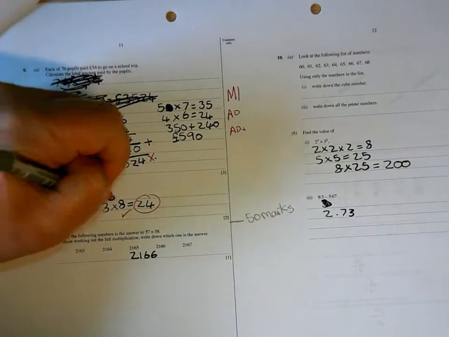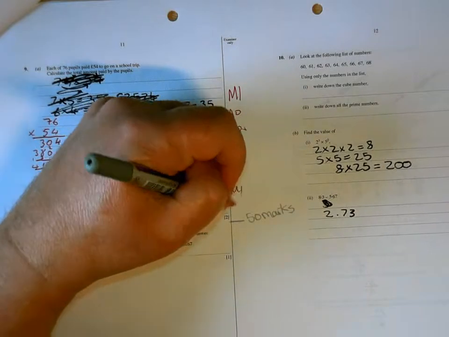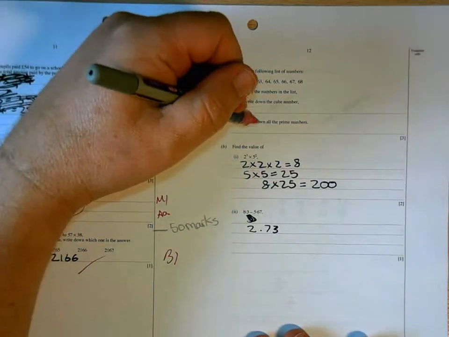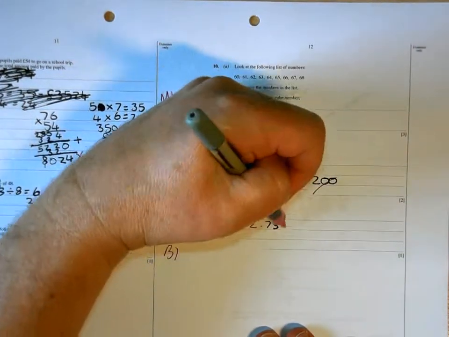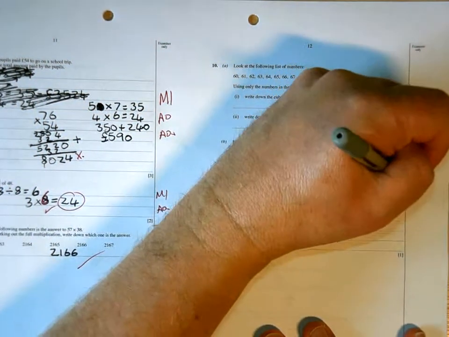6s, that should be, shouldn't it? 3 times 6 is 18. 2166 is correct. Watch my video clip for that one. You've done that one well, and that one's wrong. There's no method, I can't give you the mark.